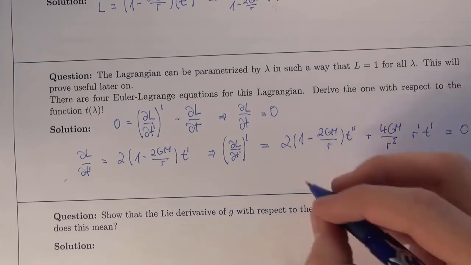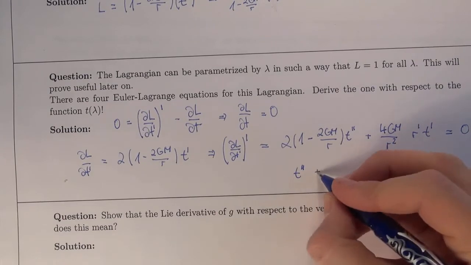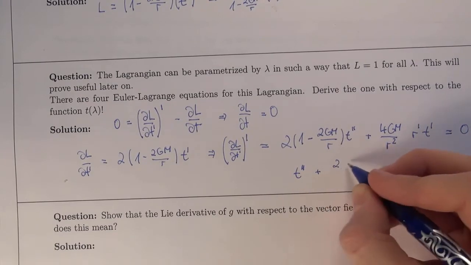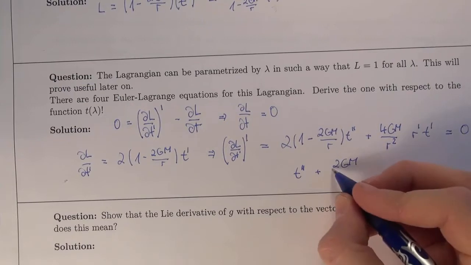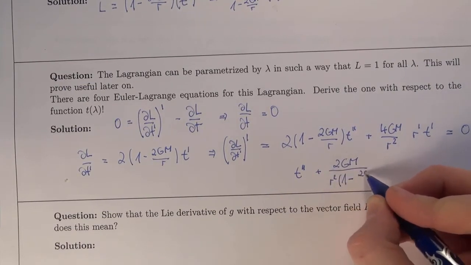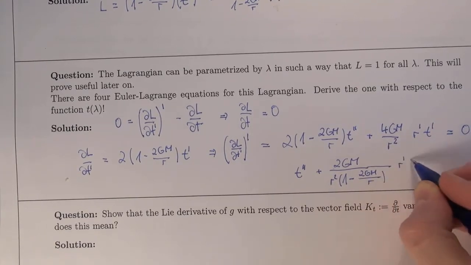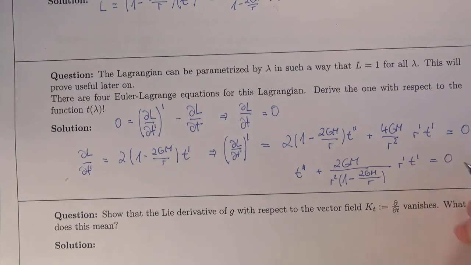So we can rewrite this equation as t double prime plus 2Gm divided by r squared and (1 minus 2Gm over r) r prime t prime is 0.